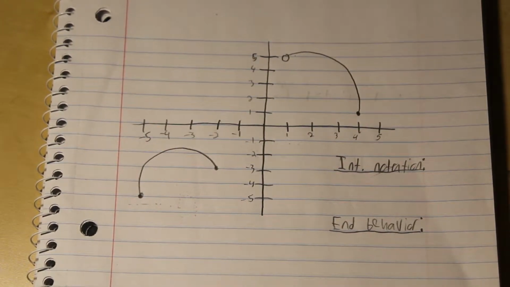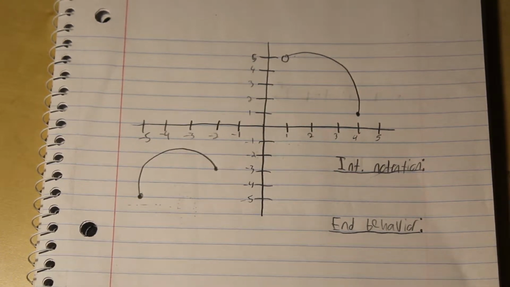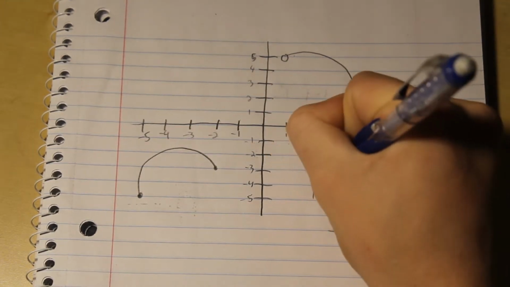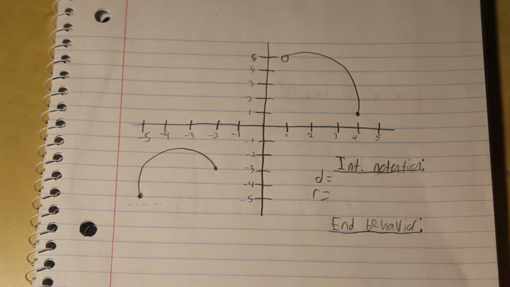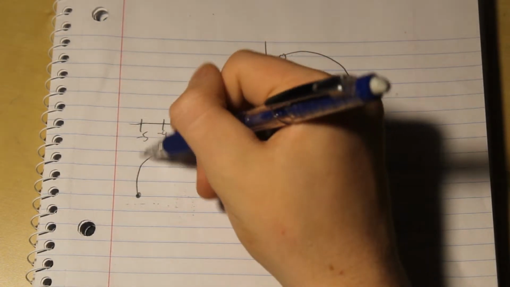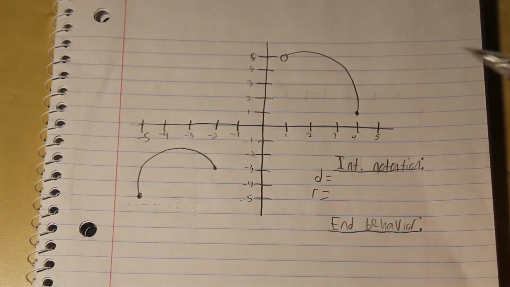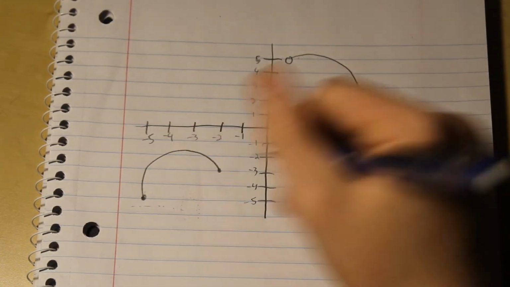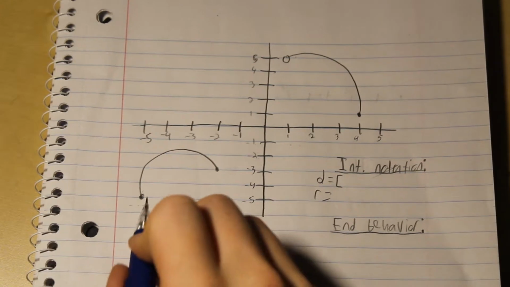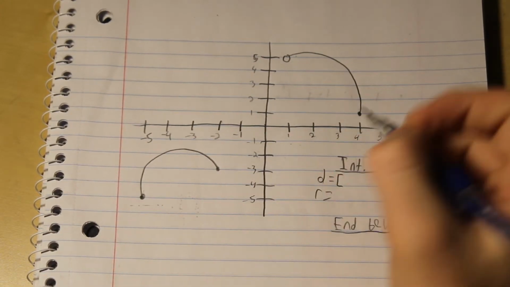This next problem I'm going to do live, as it's a little bit more difficult. And so first we have to find our domain and our range. The furthest left this graph goes is negative 5, which is where the point is. So our first domain value would be negative 5. And we put a bracket on it because, as a solid dot, it is attainable.